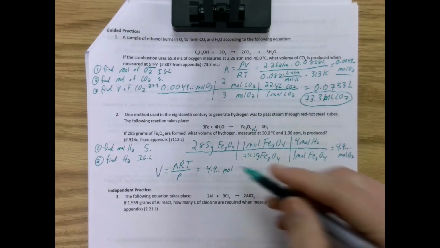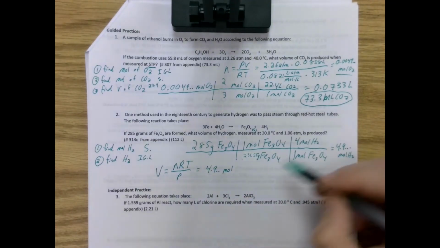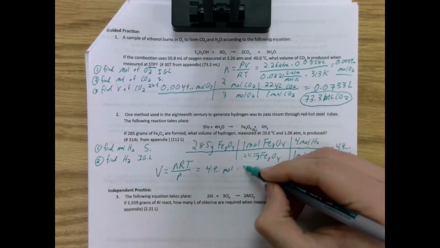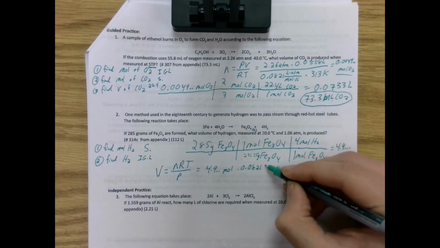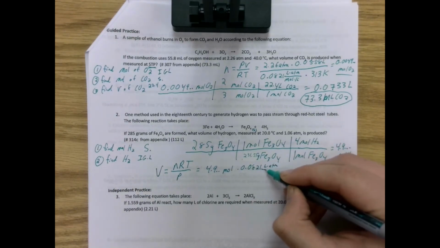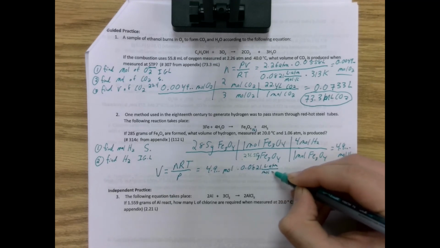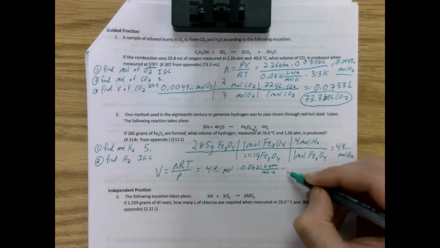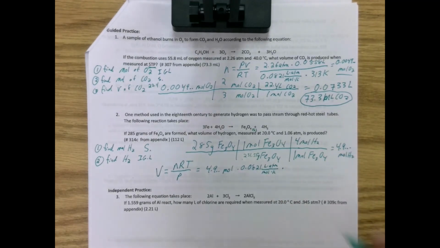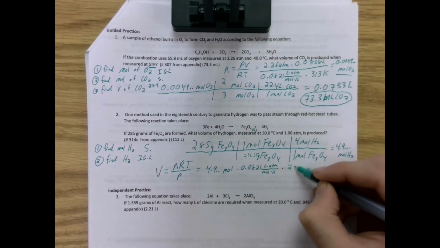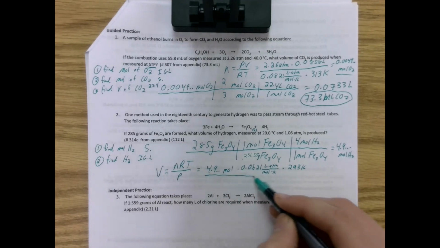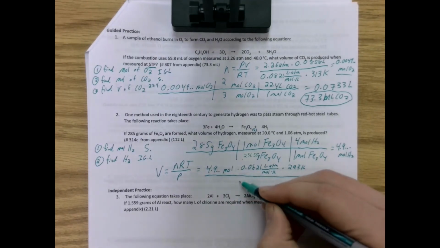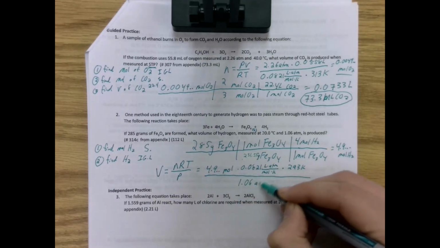My ideal gas constant, I want my pressure is in atmospheres, so I'm going to use 0.0821 liters times atmospheres divided by mole Kelvin, times my temperature. I want to make sure that is in Kelvin here, so times 293 Kelvin divided by my pressure, which is 1.06 atm.